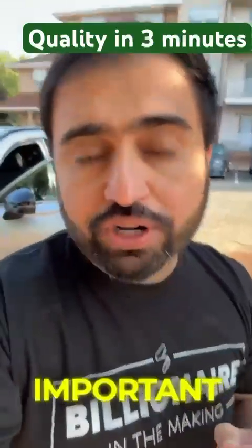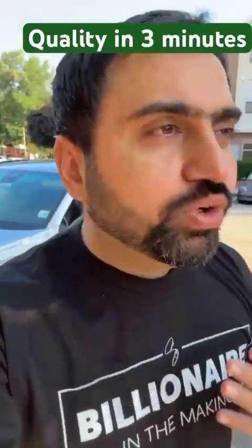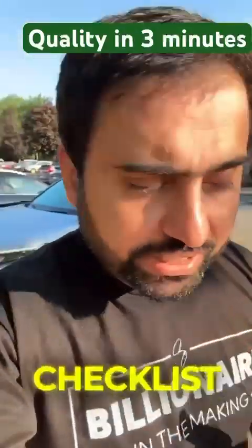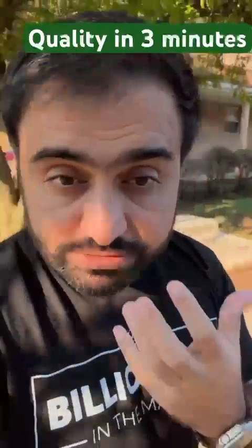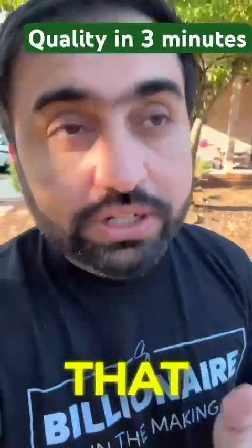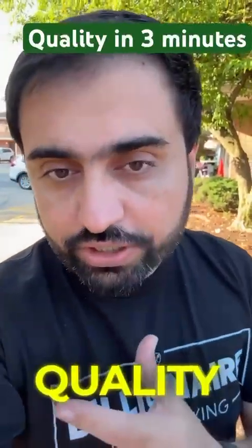Quality is a very important thing when you are managing a project. Everyone knows that. But how to use these tools of quality? You see, you use checklists, check sheets, surveys to collect the data. Getting the data is very important. We do that in quality assurance while the project is in progress, as well as in quality control.